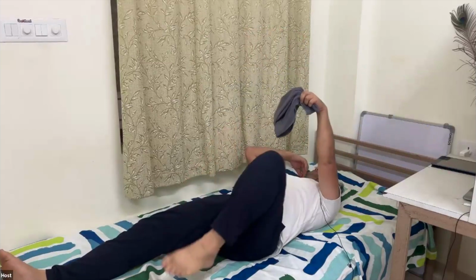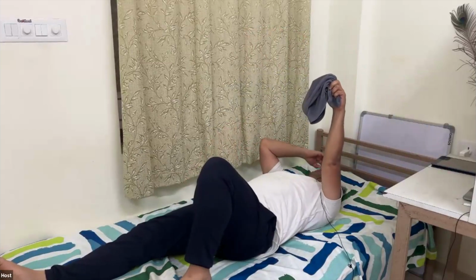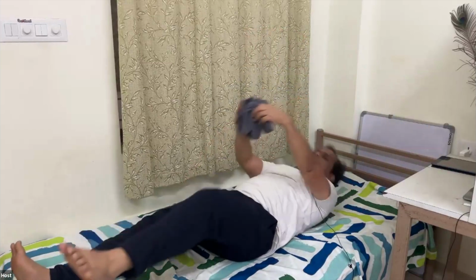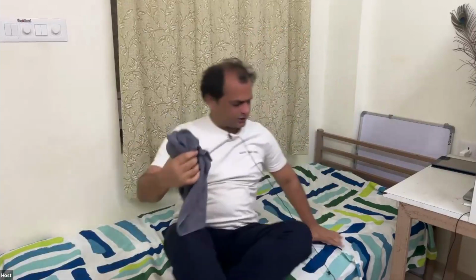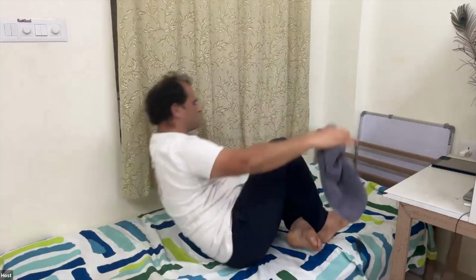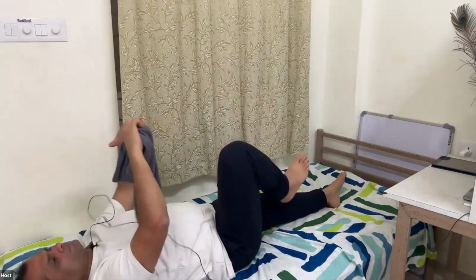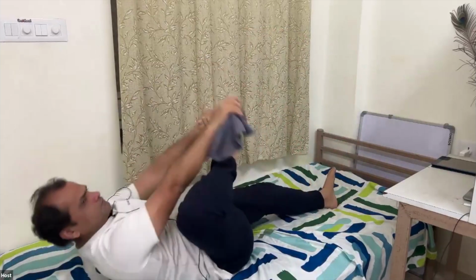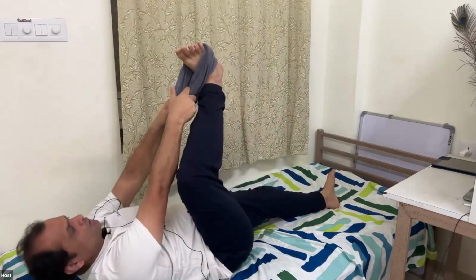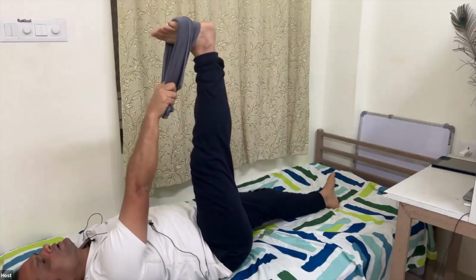Relax. So we'll be doing it with the other leg now. The same movement, हम अब दूसरे पैर से करेंगे. The lateral rotation of the hip. Holding the leg. Start now.